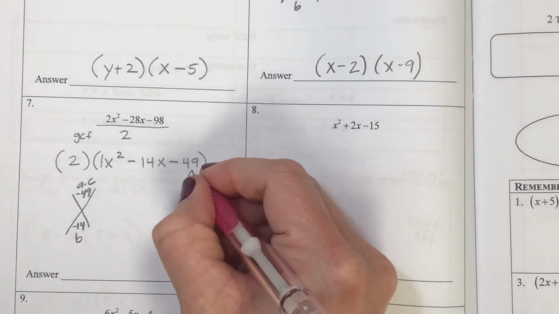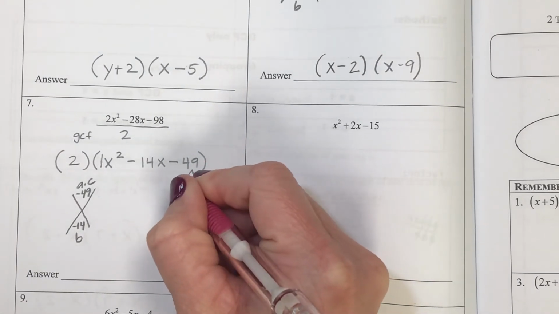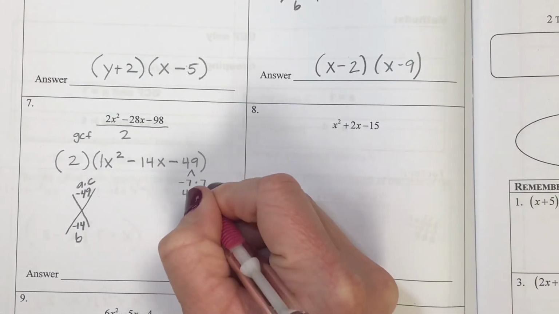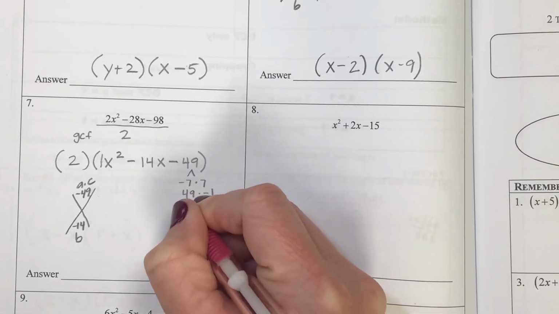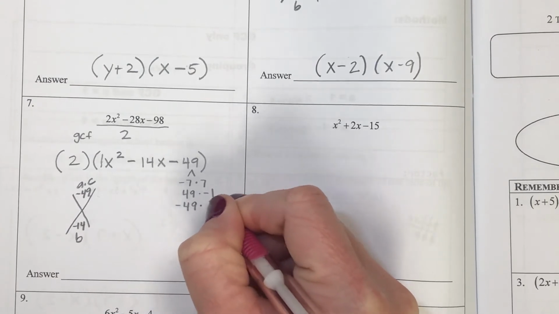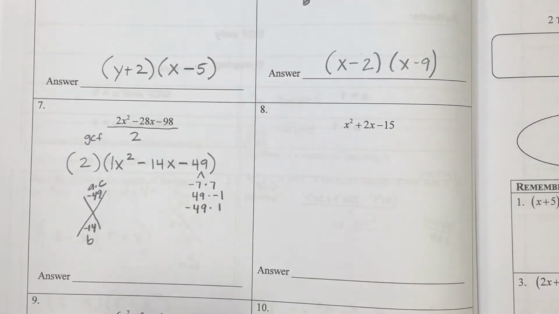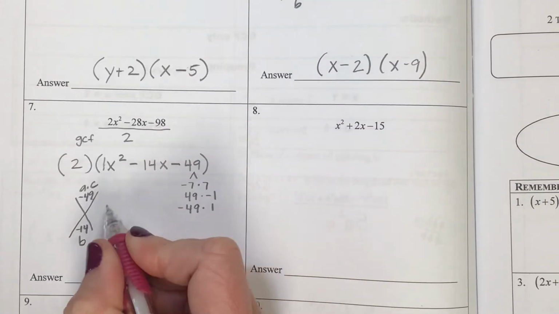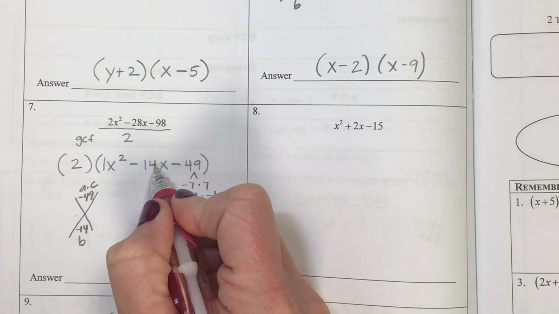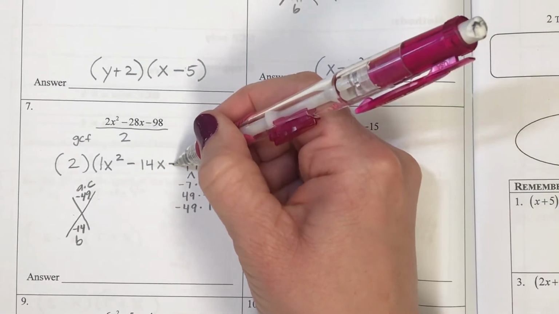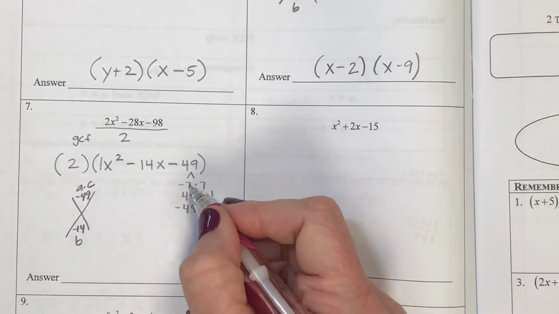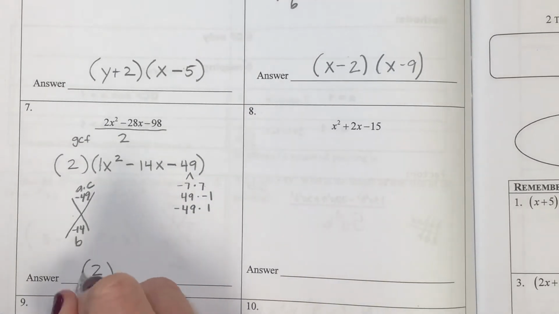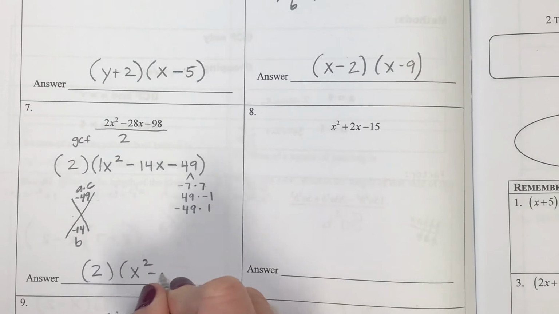Well, the only numbers that multiply to make negative 49 are negative 7 and positive 7, or 49 and a negative 1, or a negative 49 and a positive 1. And actually, as I'm looking at this, none of these factor pairs are going to add to make negative 14. Now, if this had been a positive, then we could have used negative 7 and negative 7, but that's not what our problem says. And so the only thing I'm actually going to be able to take out is a GCF.